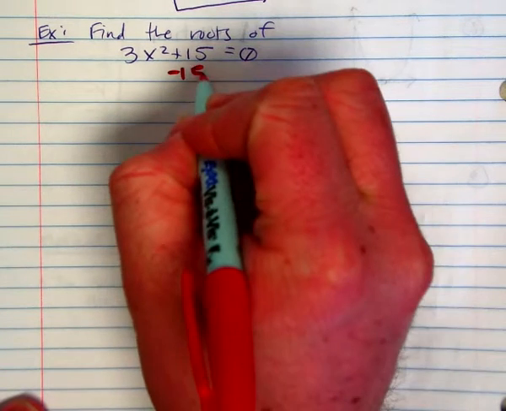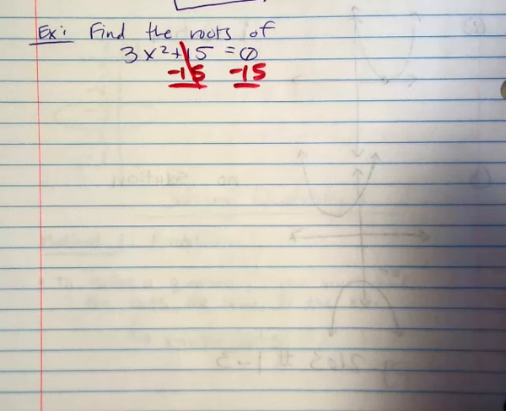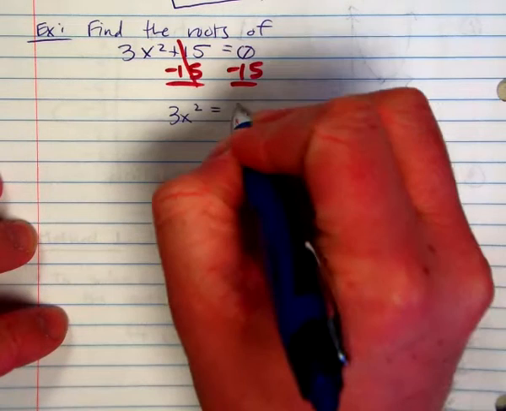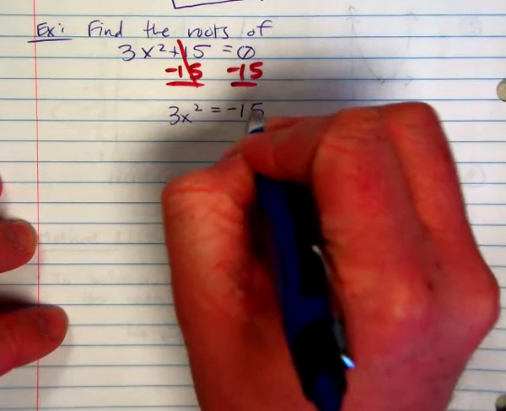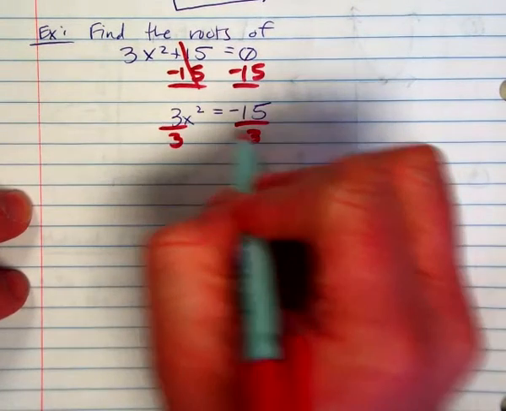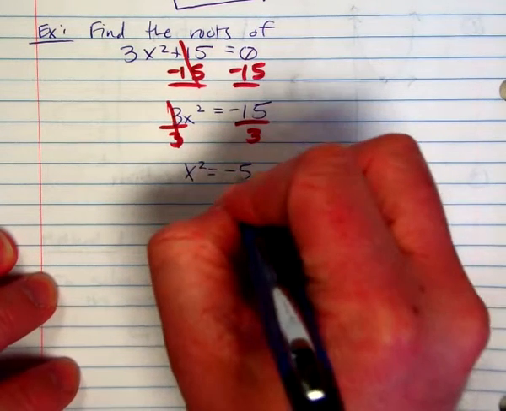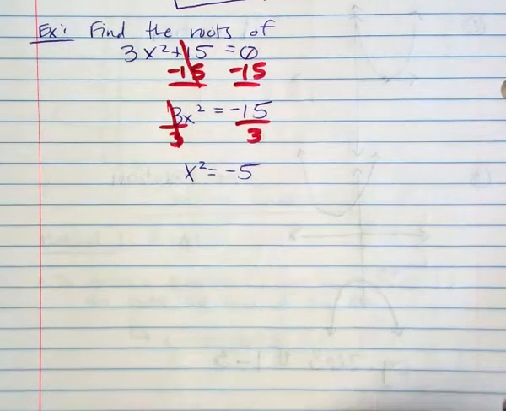We're going to do this just like the last one. Let's subtract the constant, 15. And we now have that 3x squared equals 0 minus 15, which is negative 15. I'm going to divide by 3 just like we did before. X squared equals negative 5. How do I get rid of the exponent?